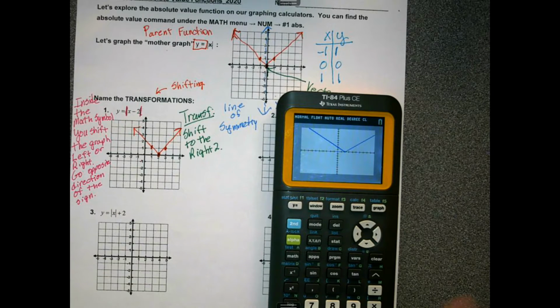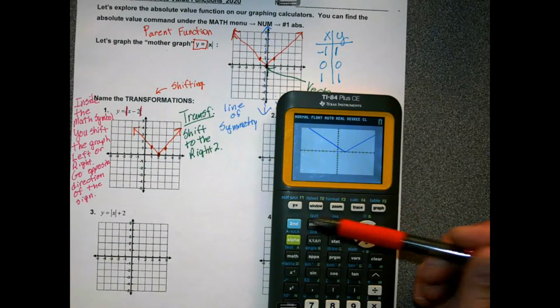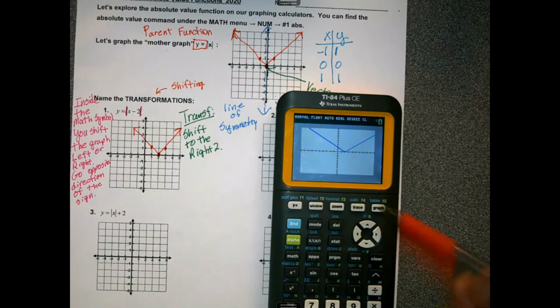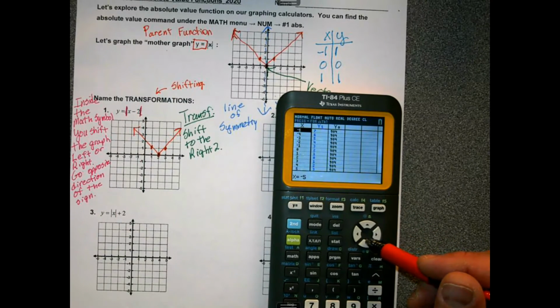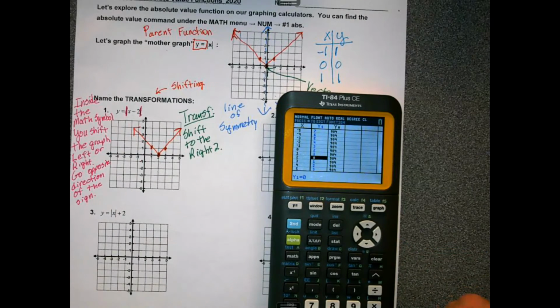And you can always get your points by hitting second graph, for your T chart. I can find my vertex by looking at my Y values when they start to repeat. So there's 1, 1, 2, 2. So I know my vertex is at 2, 0.